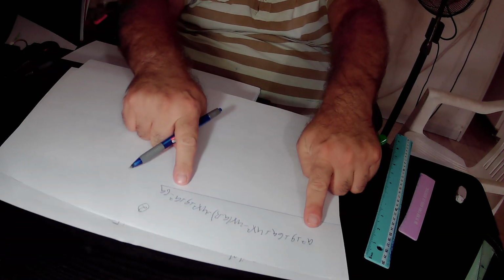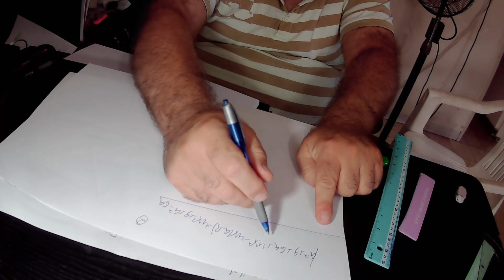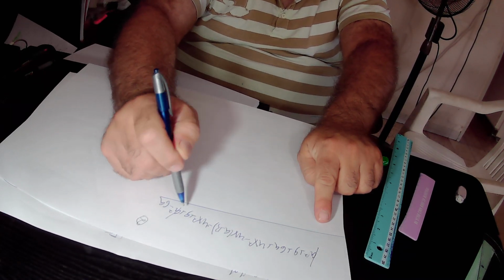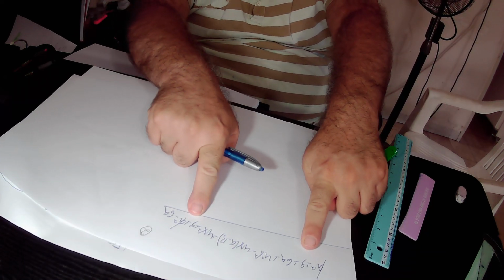So here we have A squared on both sides of this equation, so A squared will get cancelled. We have 9 on both sides of this equation, so 9 also will get cancelled.